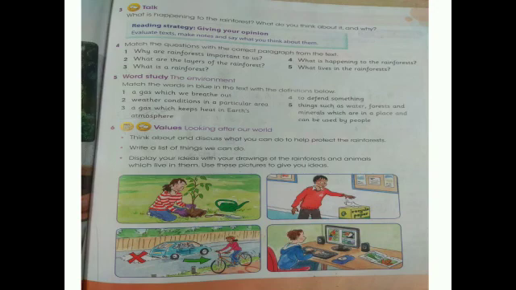See the first picture? That little girl, she's planting a sapling, a small tree. The next picture, the boy, his waste, he's putting into a place where you can recycle. You have a recycle bin and he's putting the recycled paper into that. Okay.